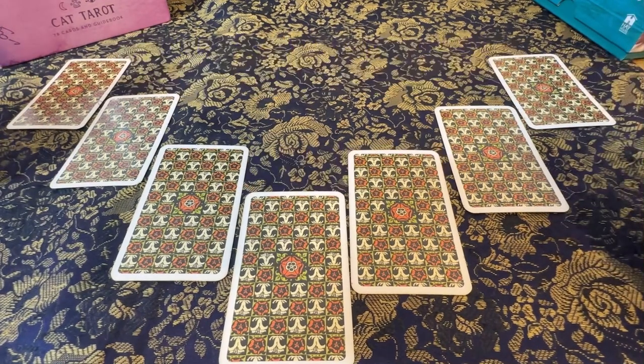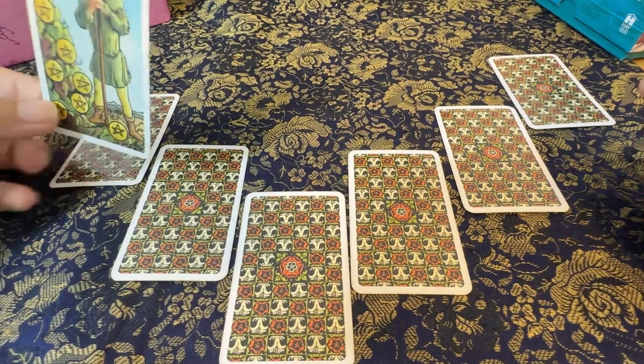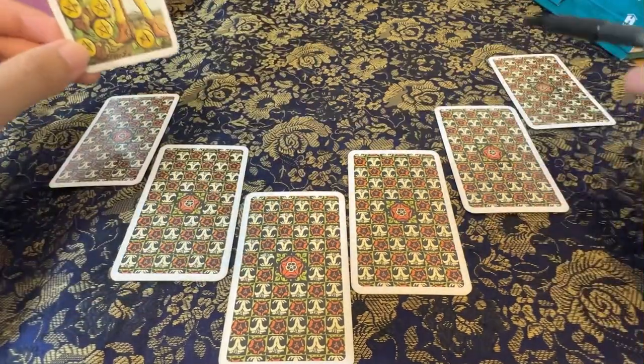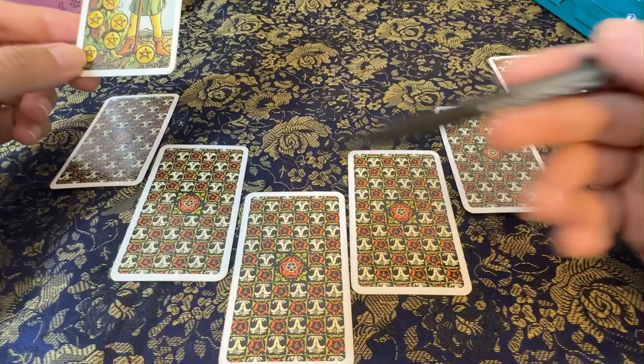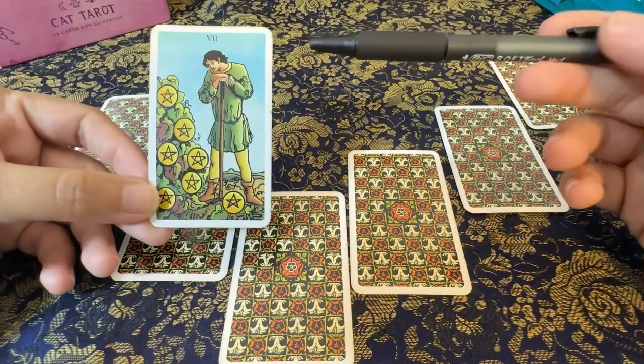Let's begin. So, will I get married this year is the question. Let's see what the cards say. So in the past, we have 7 of Pentacles, fairly easy to understand. And I have not laid it out, you would have seen, I've shuffled it in front of you. So this is a complete dummy reading.